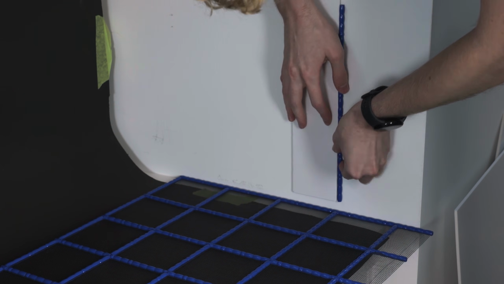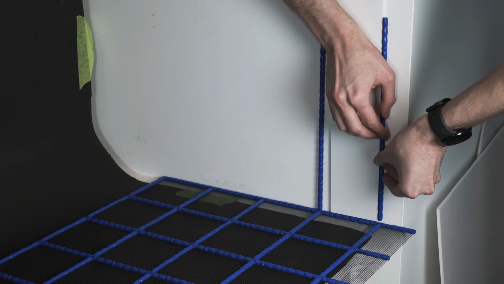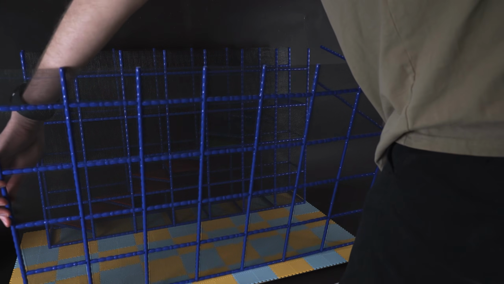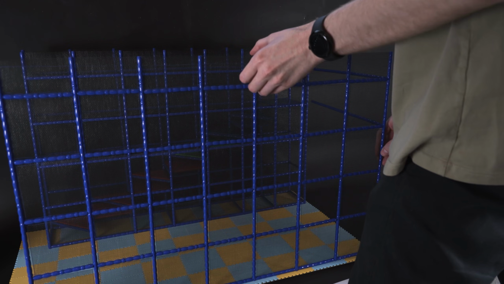Here I am gluing in the connecting posts that connect the single wall to the double wall with the stairs. This is where the slides will rest and the sign will be.